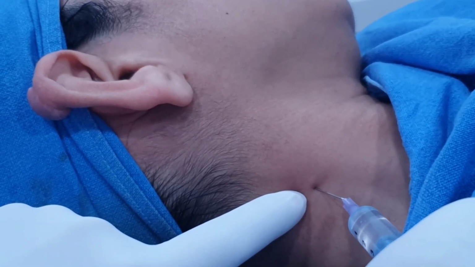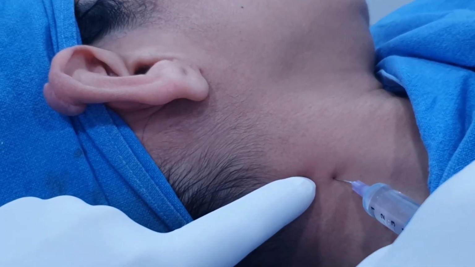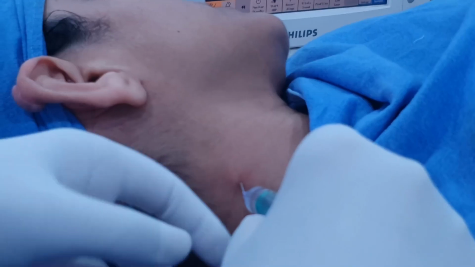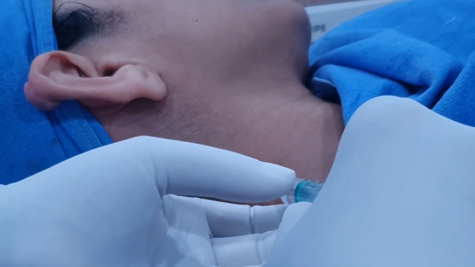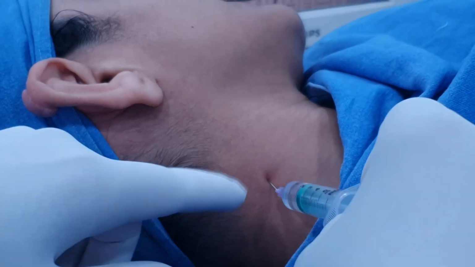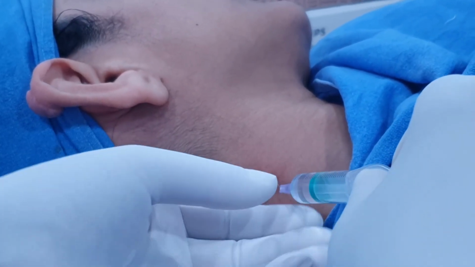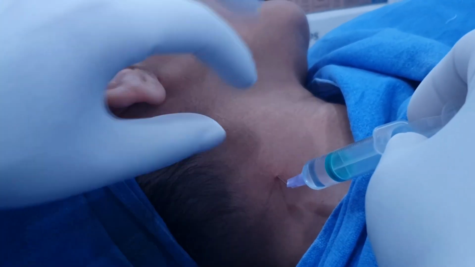Just wait for some time and then advance the needle up along the posterior border of the sternocleidomastoid here. I will pierce the investing layer of cervical fascia and inject 2 ml of the solution just underneath it. This will complete the superficial cervical plexus block.